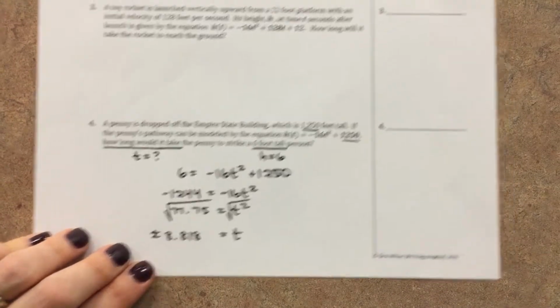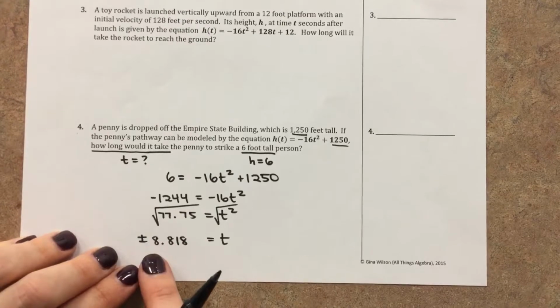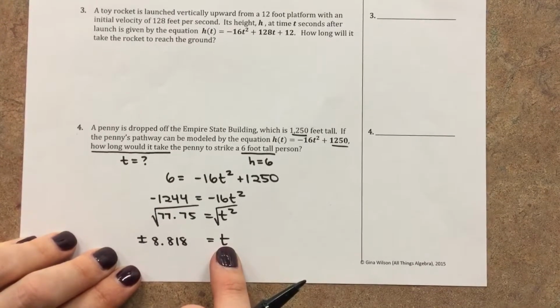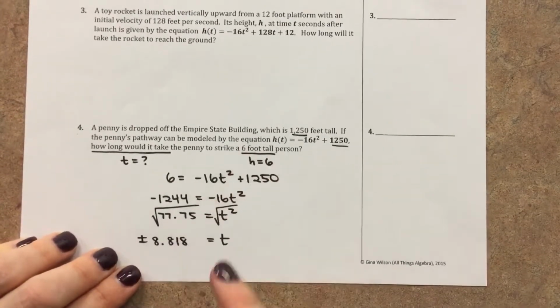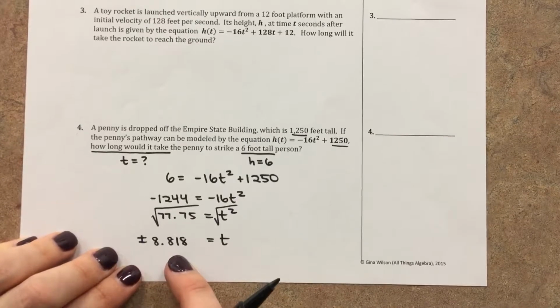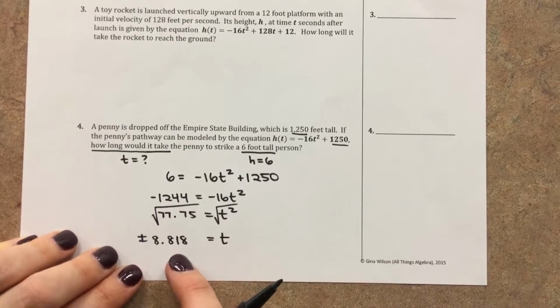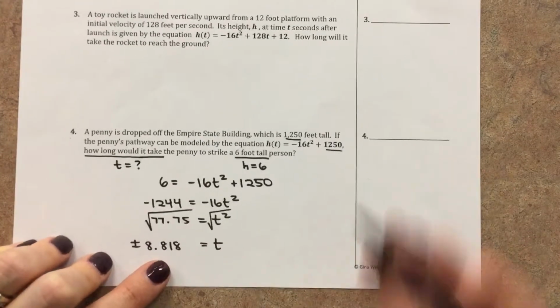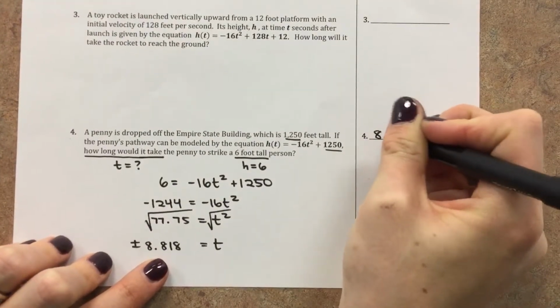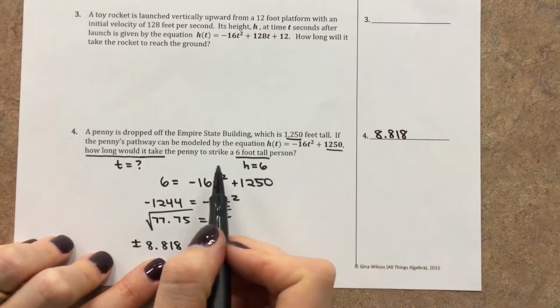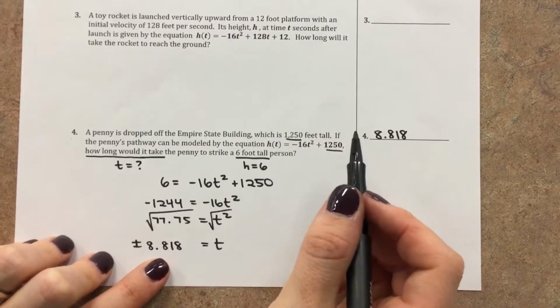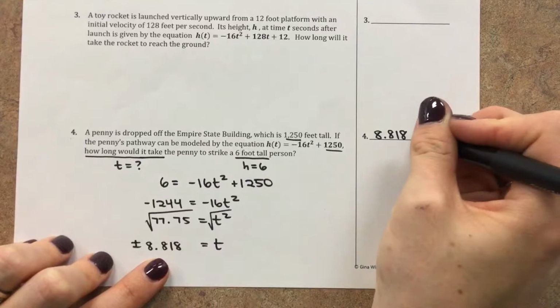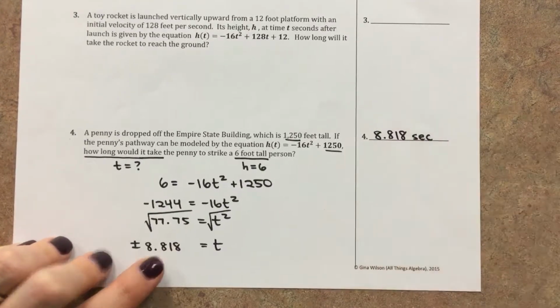So for my actual answer, the plus or minus, you always do that when you're solving an equation, but in terms of time, the negative answer wouldn't make sense. Like it wouldn't have happened negative seconds before you dropped the penny. So only the positive one makes sense for our actual problem here. So we are going to say 8.818, and this is given in seconds, I believe. I guess it doesn't specifically say that. Let's just assume that it's seconds.